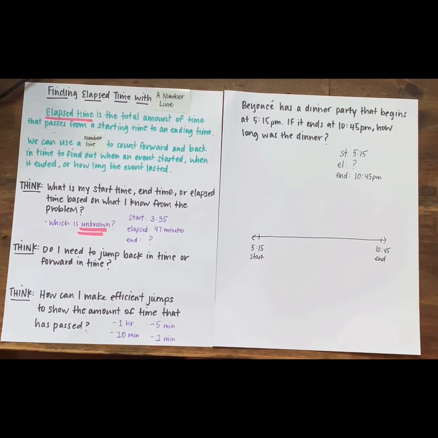Say your answers out loud. I heard you say that first you made hour jumps because they are large and they're going to get you closest to the end time the fastest. That's a smart choice for efficiency.